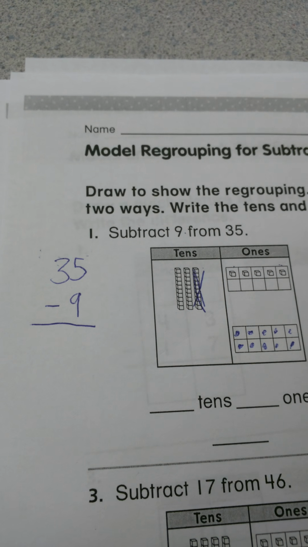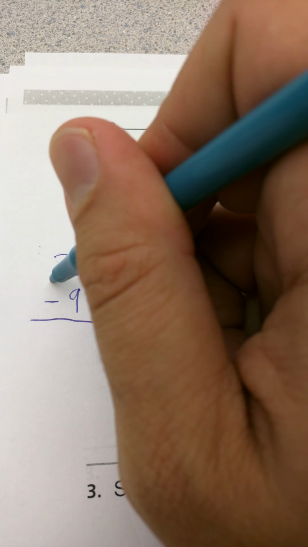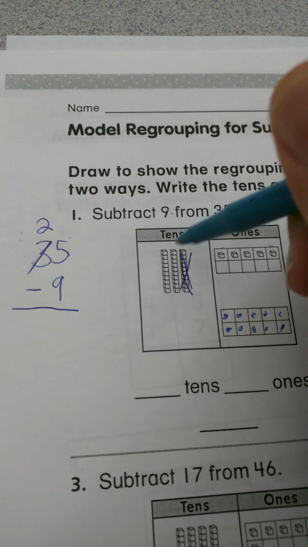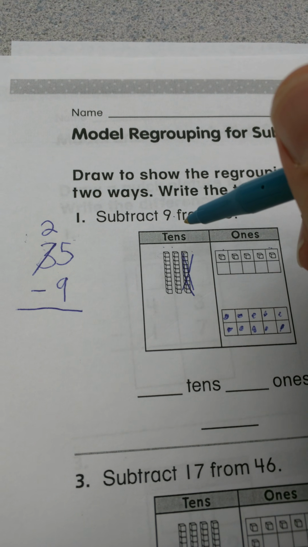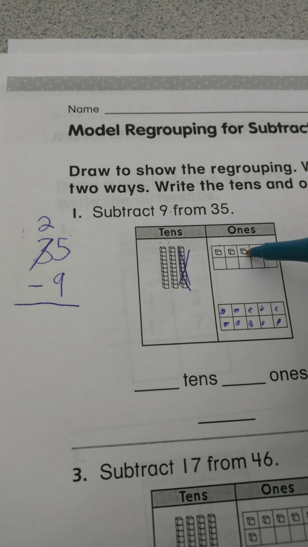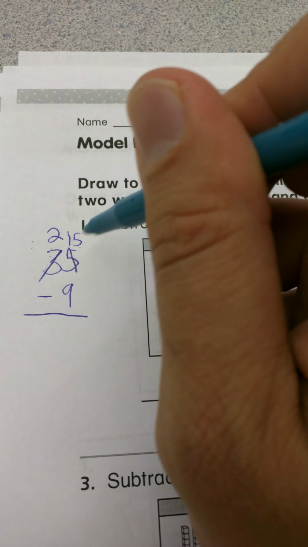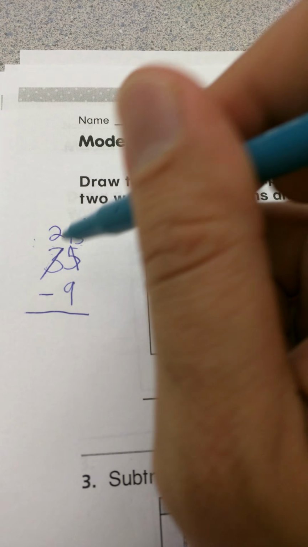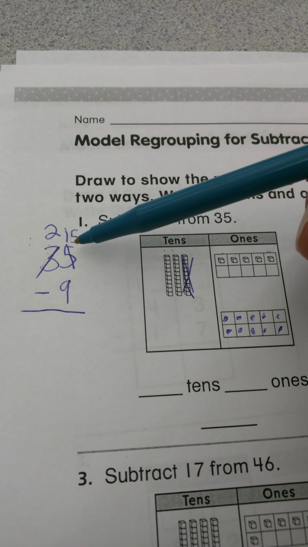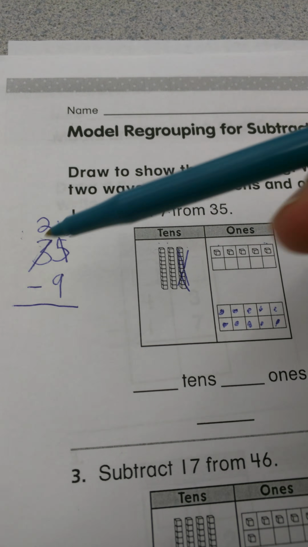For those at home, you may remember this as borrowing. This might look like borrowing. When you cross out the 3, put a 2. There's 2 left there. And then I have 10 ones plus 5 ones, which makes 15. Now, you don't have to worry about this too much. I'm just showing it for those who are used to doing it this way. We're doing the same exact thing, just in a drawing format.